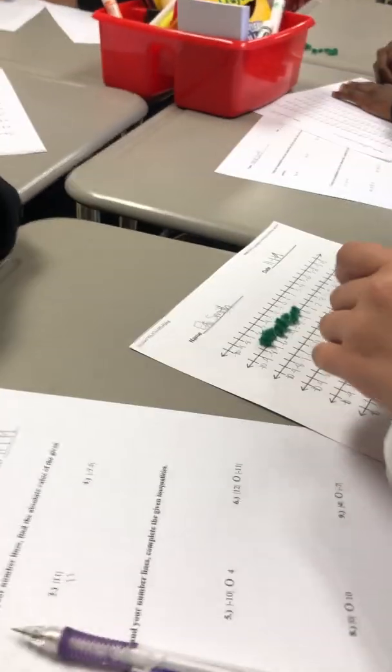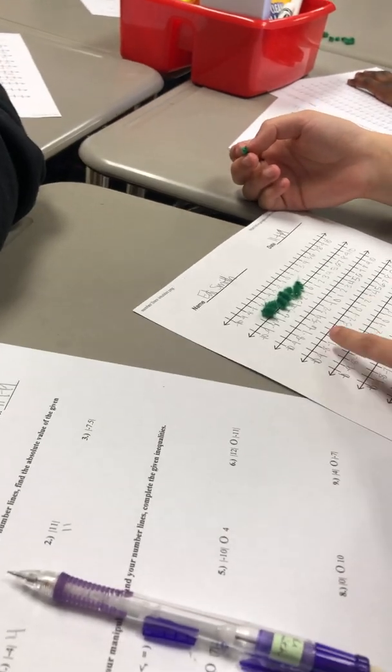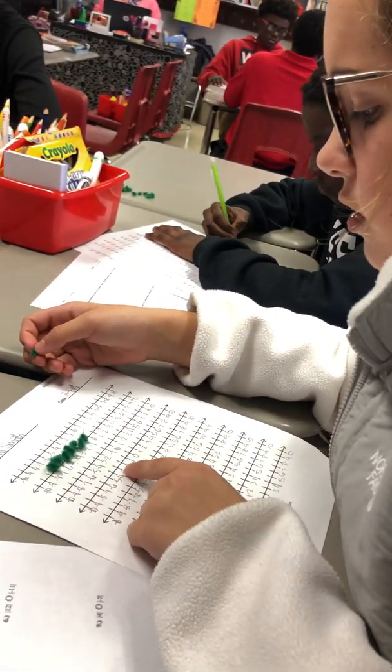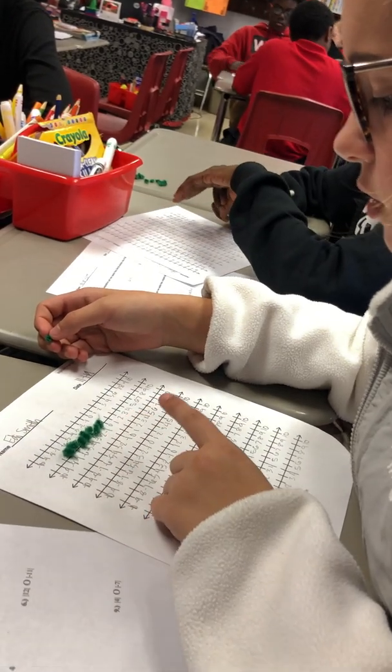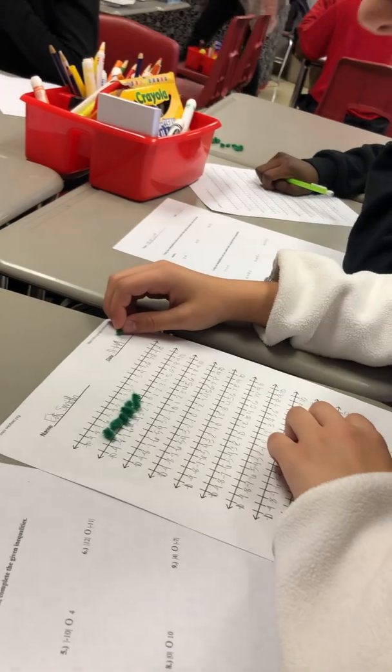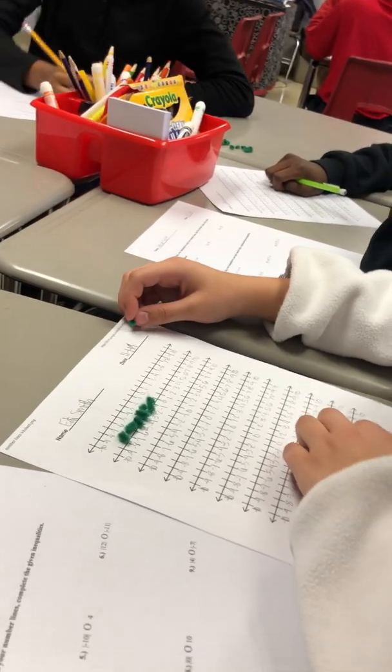So which one are you doing, Edie? 7.5. Okay. Can you kind of walk me through what you're doing? So since my number is -7.5, first of all, I started at 0 and put 7, and then I'll go back and put that half. Awesome.